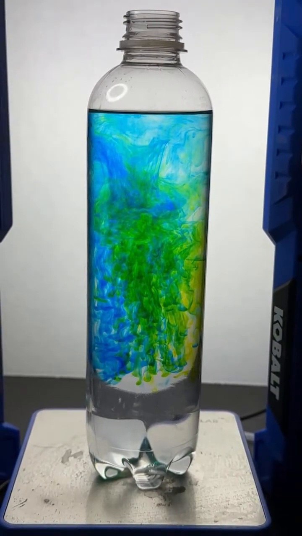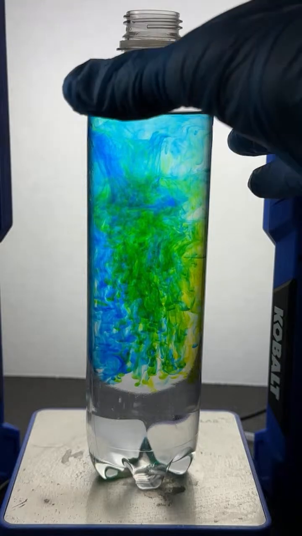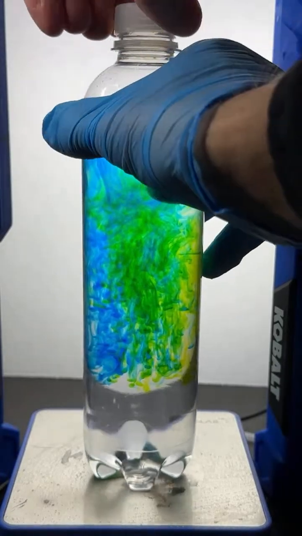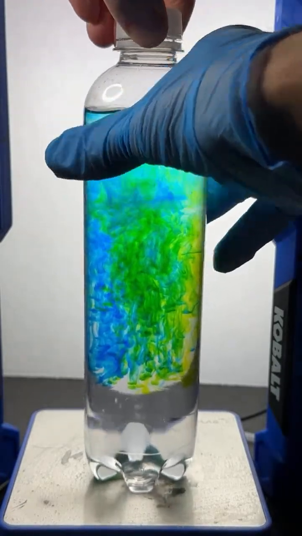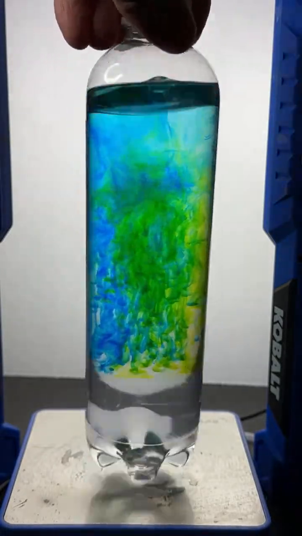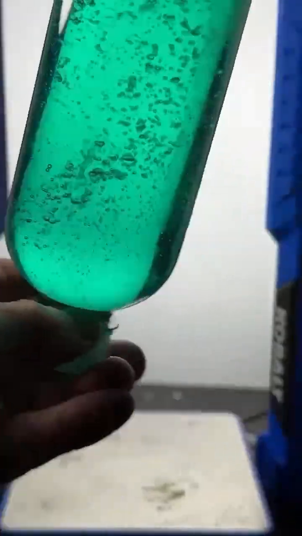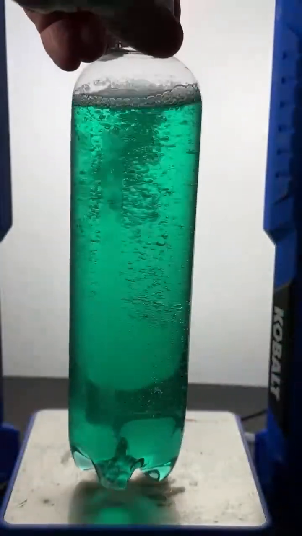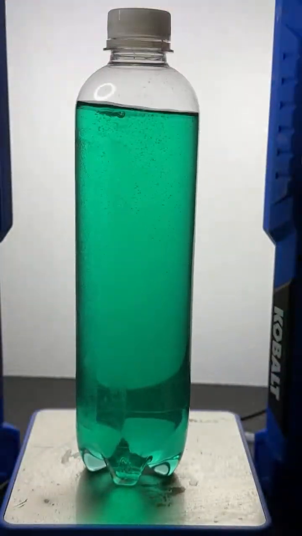Okay, so we've got our bottle here. I'm now going to mix it up. All right, let's mix this up. Of course, if you got blue and yellow together in a flask, it's no surprise that when you mix it up, what you see is green. That's not a surprise to anybody. That's exactly what we'd expect to see.